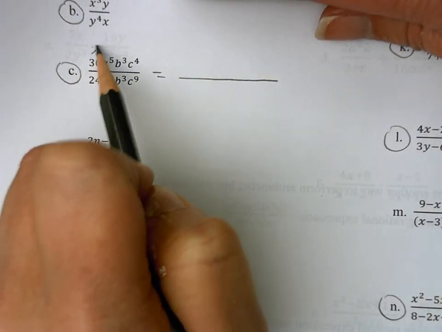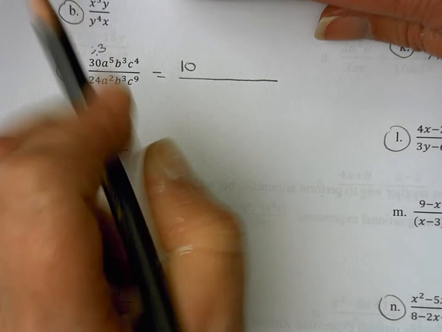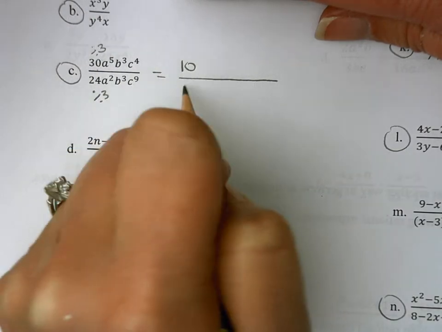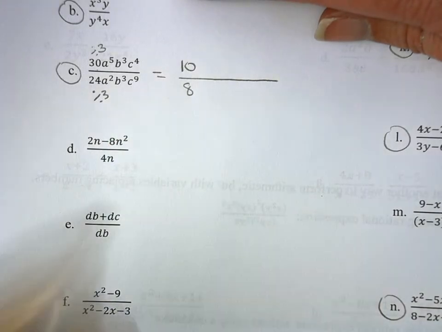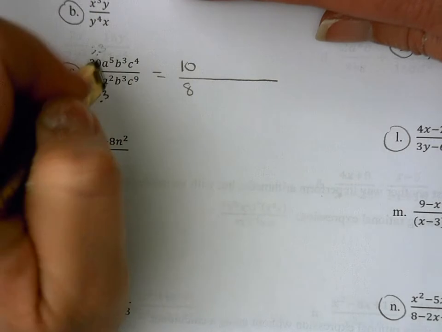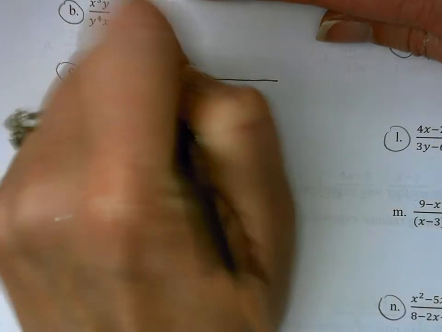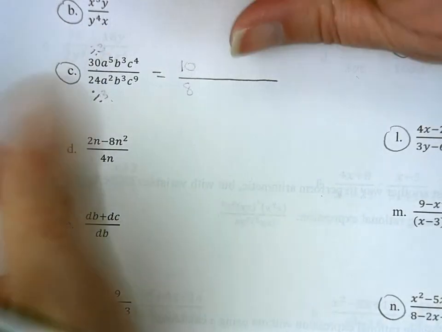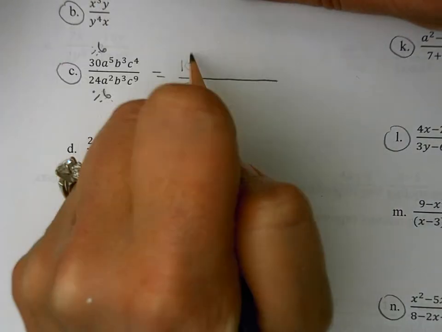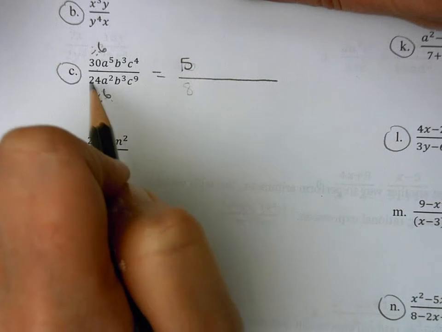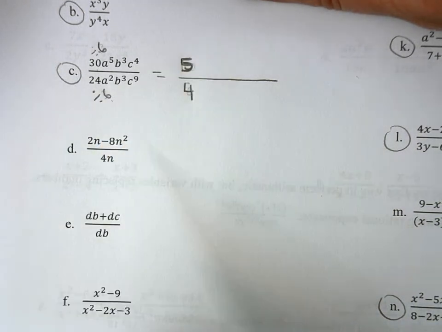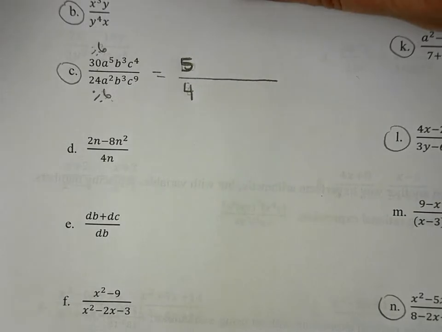So 30 divided by 3 is 10, and 24 divided by 3 is 8. I still have a 10 and an 8, so I could do larger than 3, because those are both still even. So I'm going to try dividing by 6. 30 divided by 6 is 5, and 24 divided by 6 is 4. And 5 and 4 have no common factor, so 5 and 4 are the smallest.